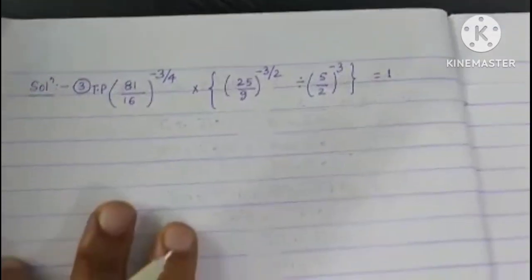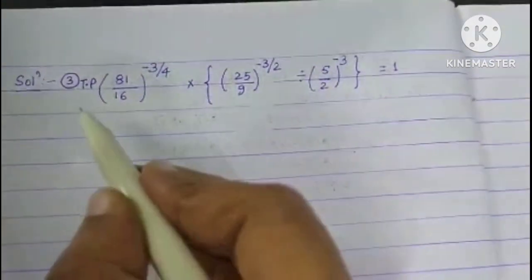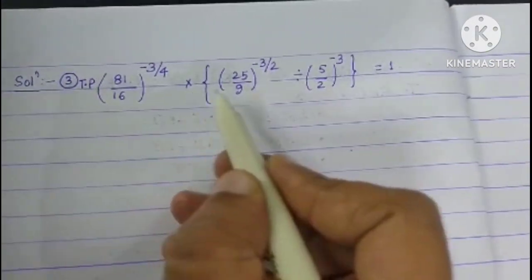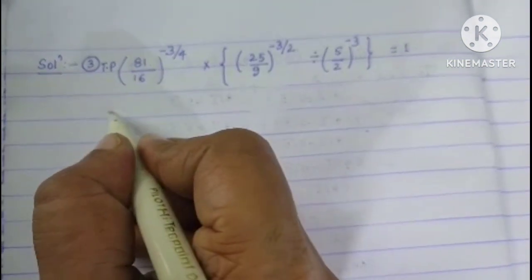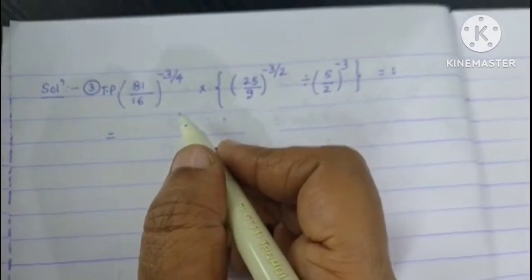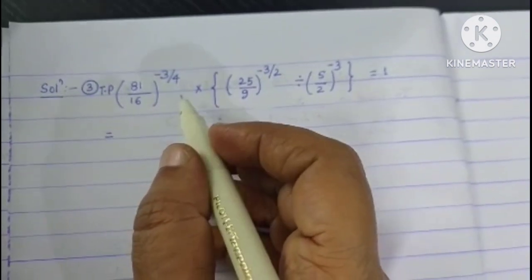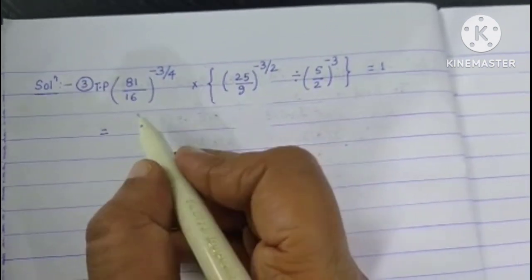So friends, this is the third question. We have to prove this multiplied by this divided by this is equal to 1. So let us do it. 81 by 16 to the power minus 3 by 4. Okay, no problem.